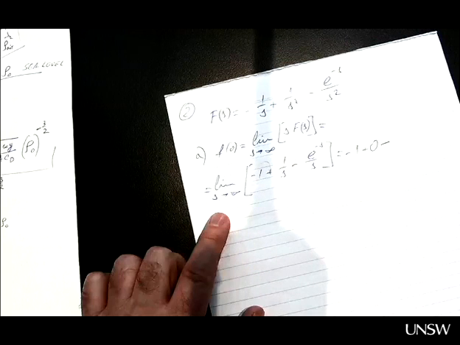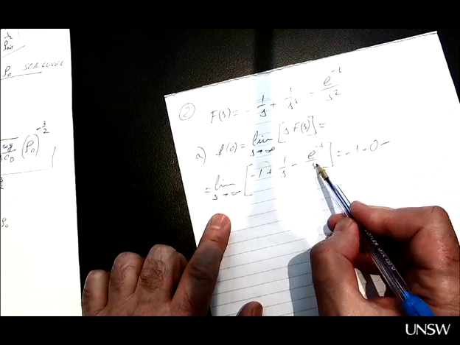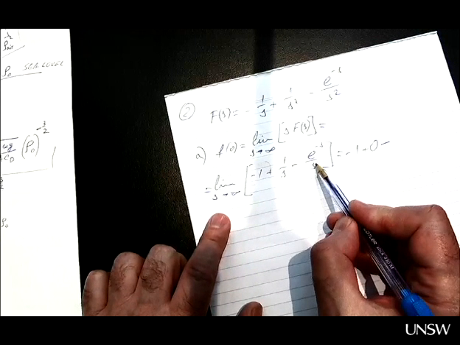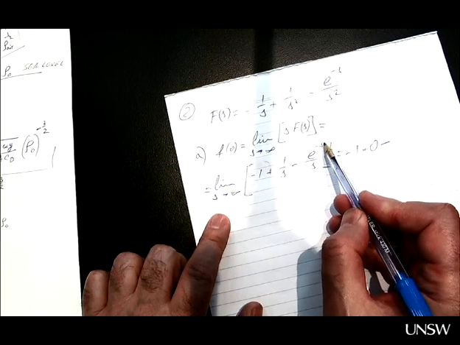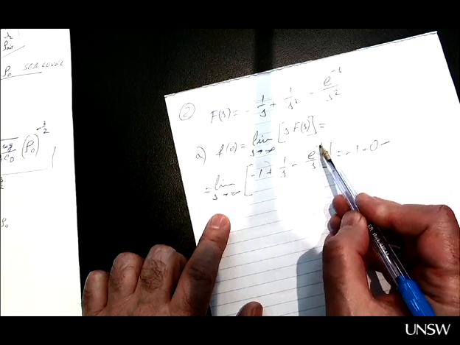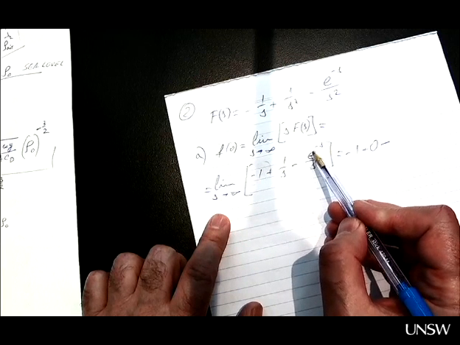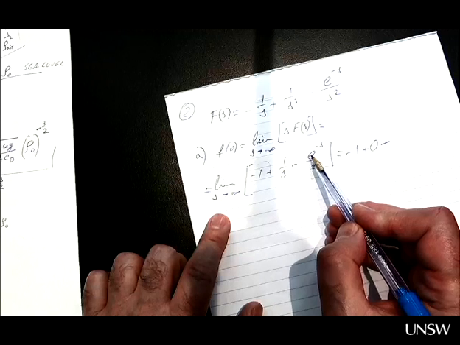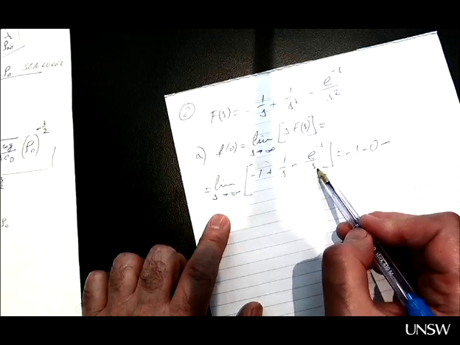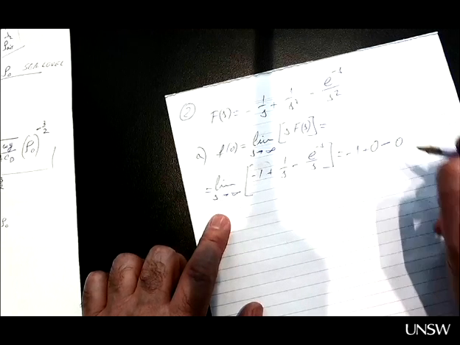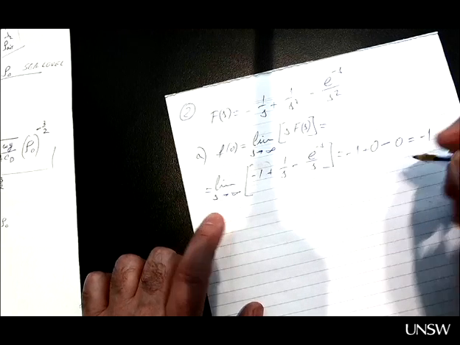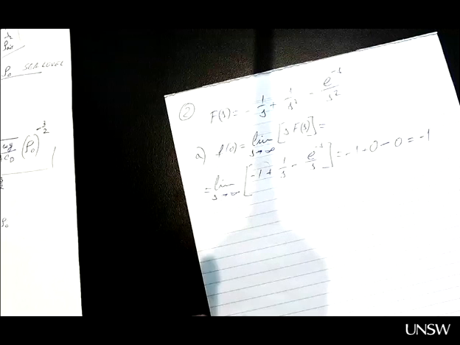And the tricky part here, to be careful: s approaching infinity, so the denominator is infinity, but when s approaches infinity, this one is 0. E to the minus infinity is 0. Okay? 0 over infinity is definitely going to be equal to 0. So the initial value is minus 1.